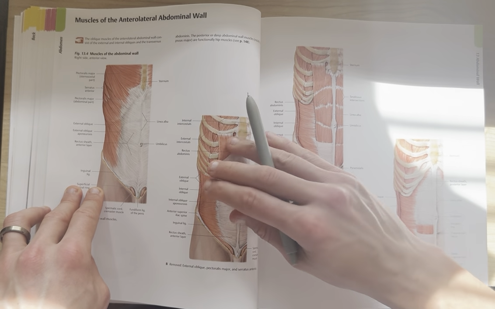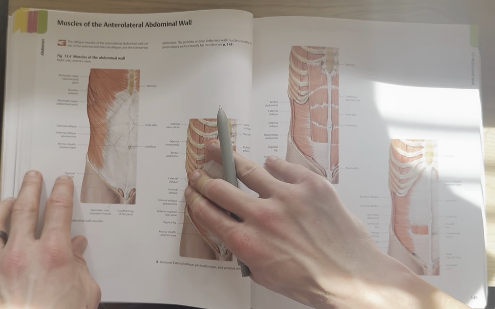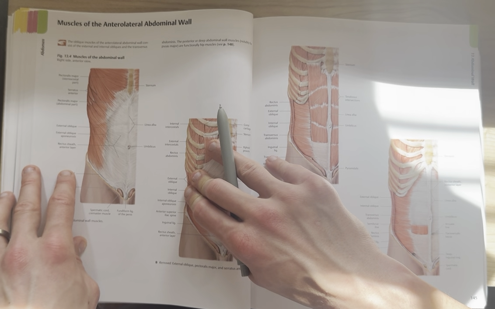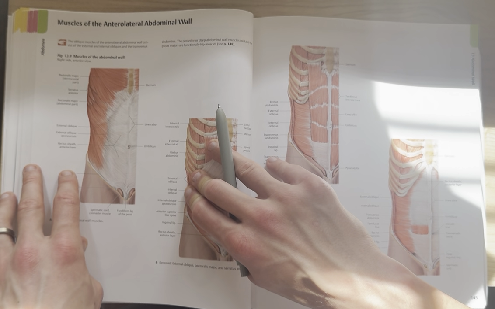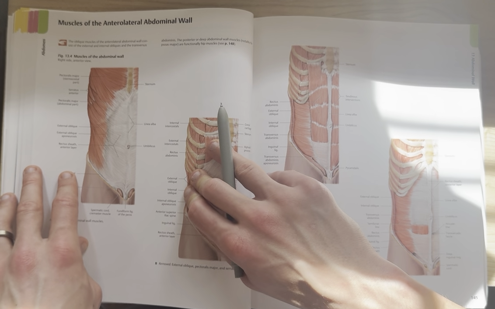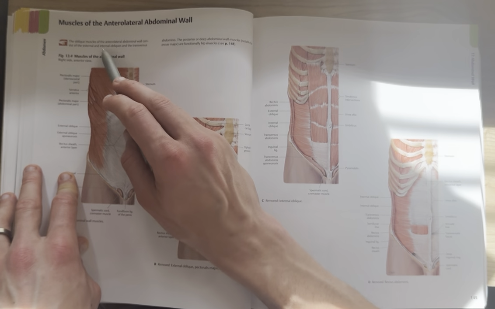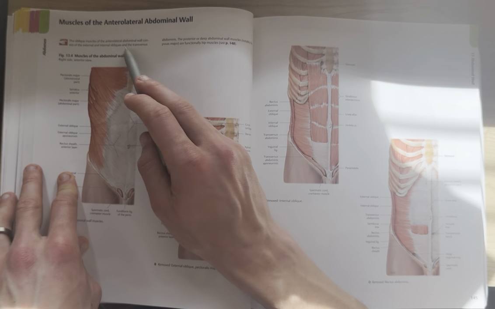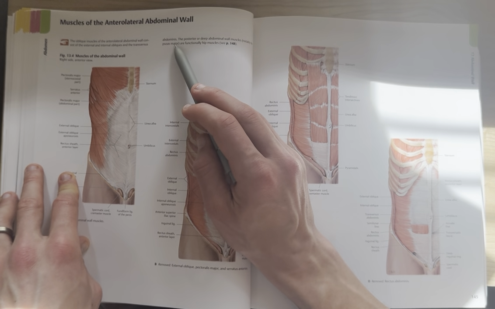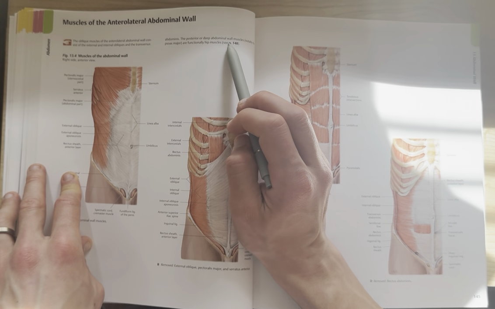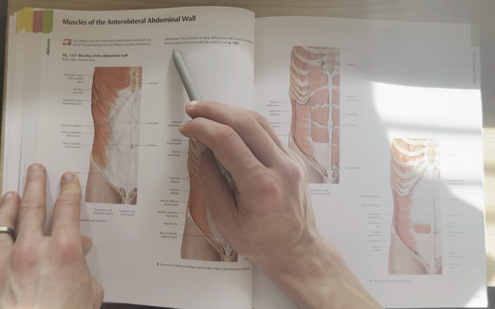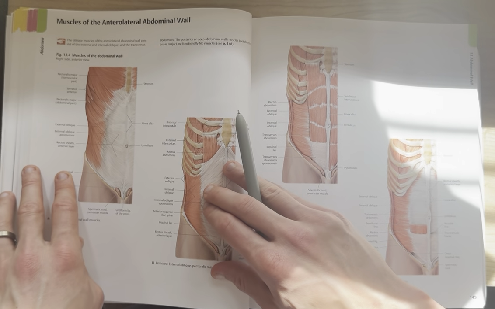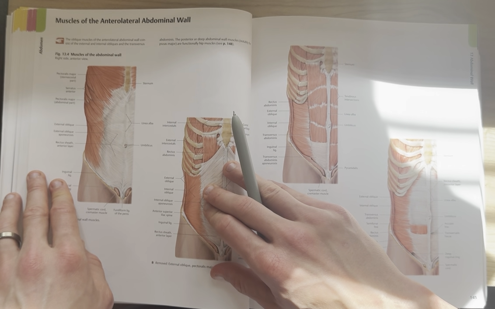Okay, muscles of the anterior lateral abdominal wall. So we've talked about the origins and the insertions, but now we can get into the muscles themselves and see it in actual, with true representation. So the oblique muscles of the anterior lateral abdominal wall consist of the external and internal obliques and the transversus abdominis. The posterior or deep abdominal wall muscles, notably the psoas major, are functionally hip muscles, which is an interesting note.